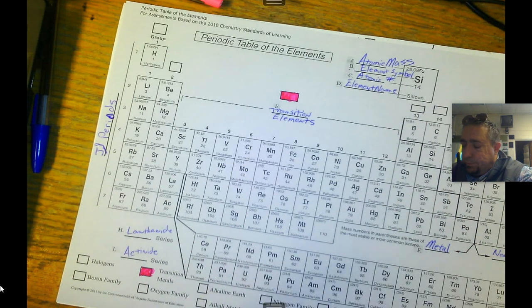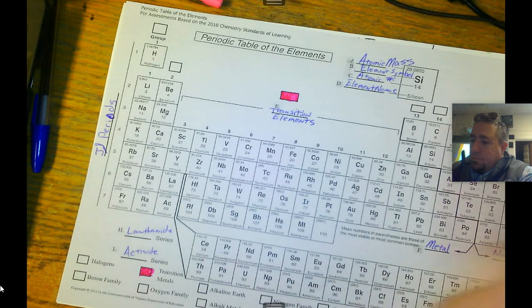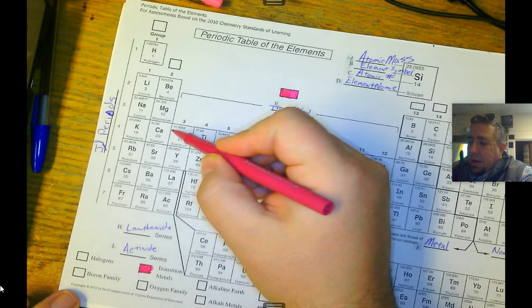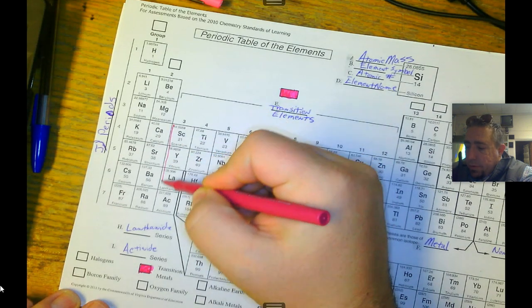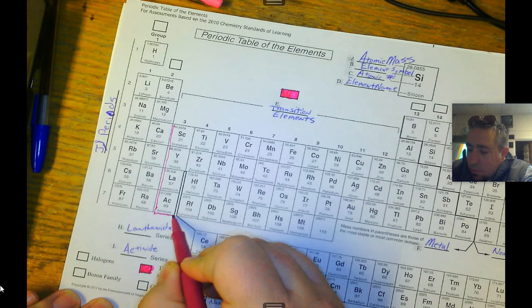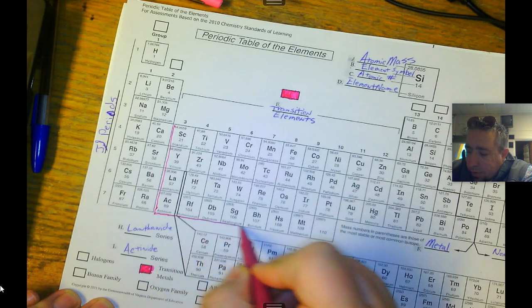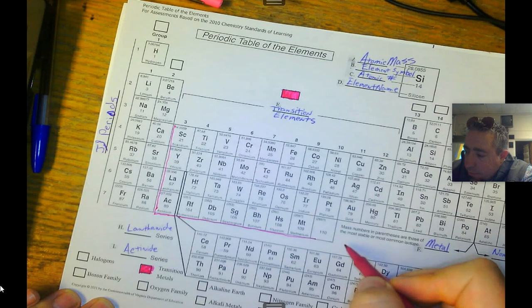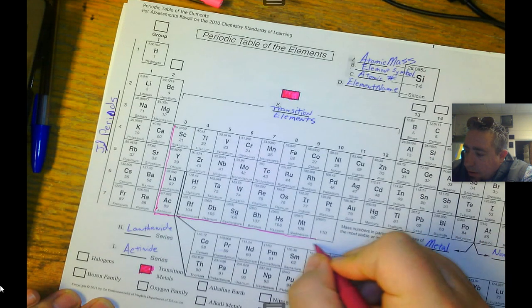I encourage you all to do this too. And I'm not going to color the whole thing with this because it would just mark it out.